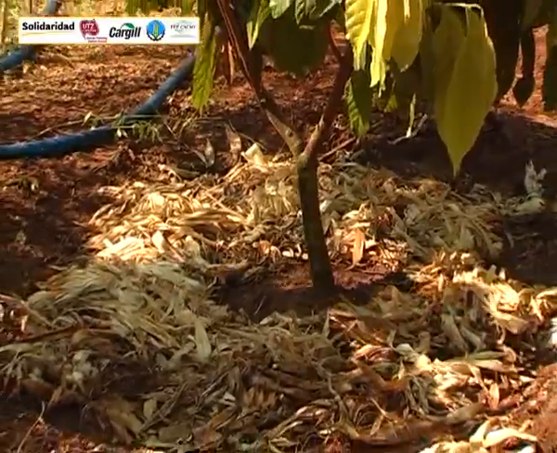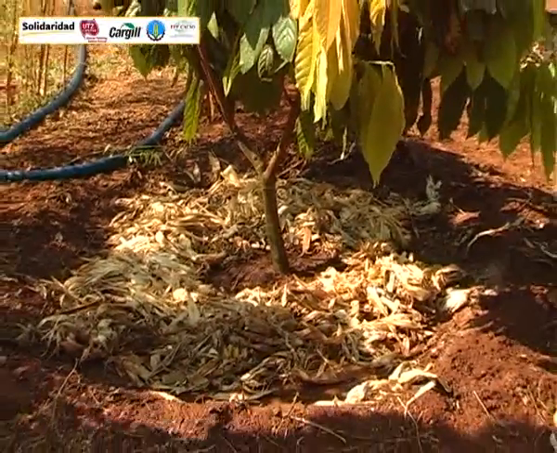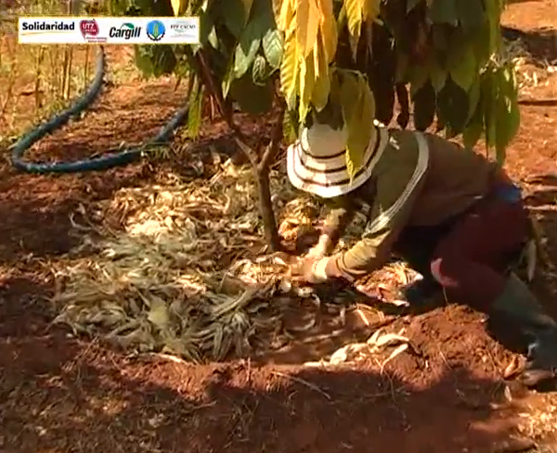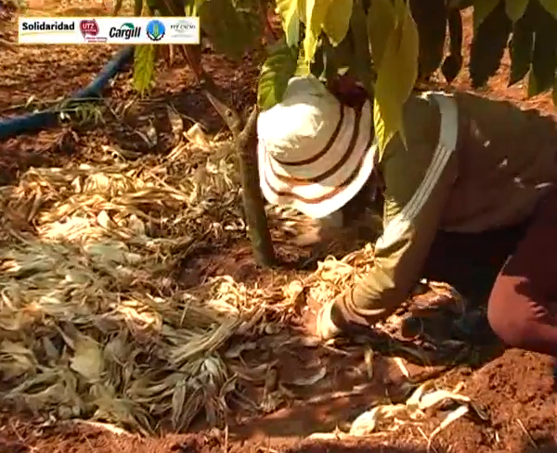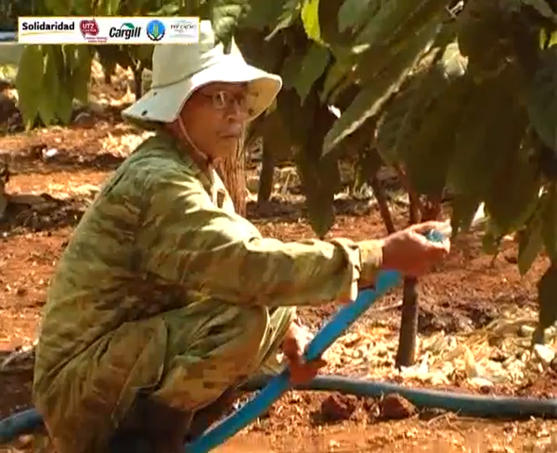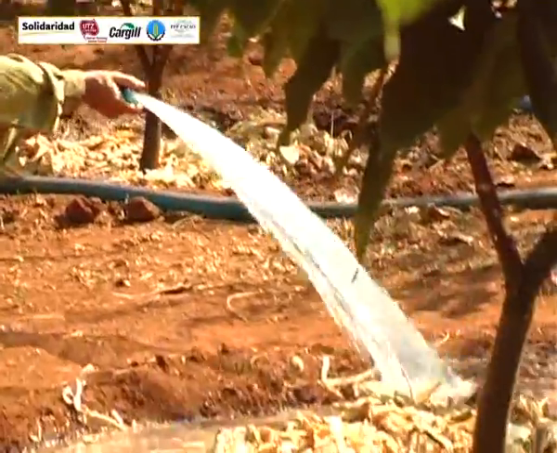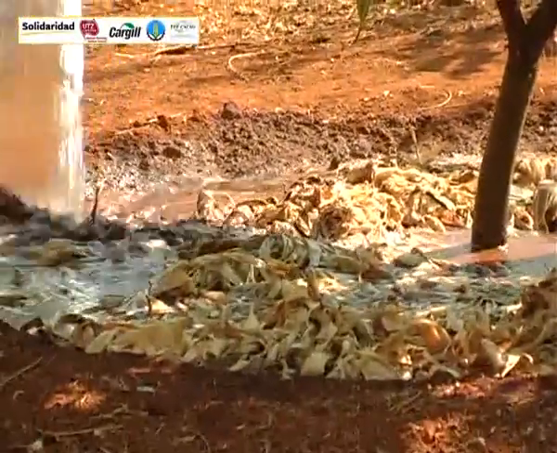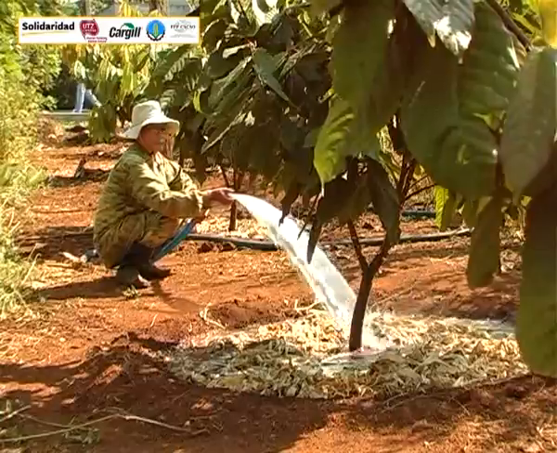On top of that, cocoa trees' base needs to be covered well during the dry season to reduce water evaporation and limit sudden changes in temperature. When irrigating infant cocoa trees, we do not point the hose directly at the base to prevent erosion from injuring the tree's roots.